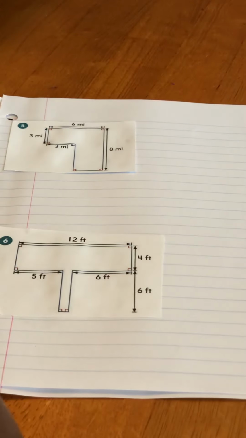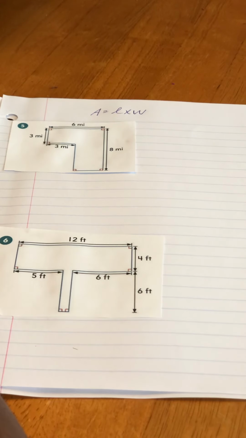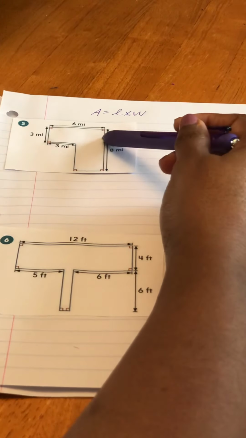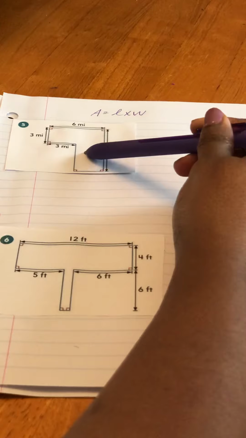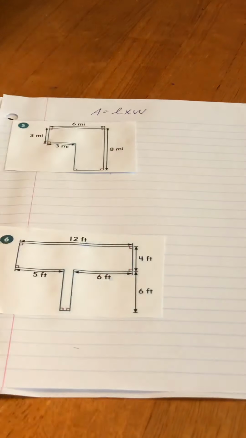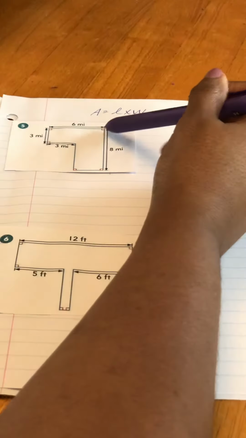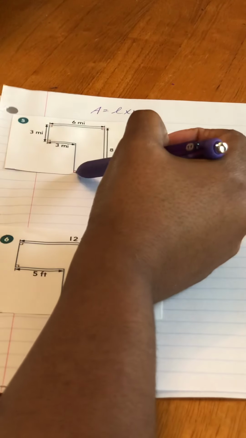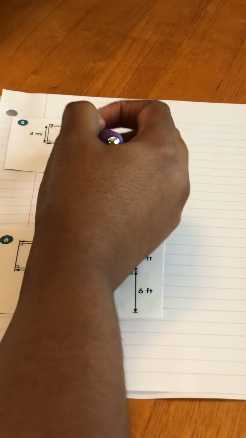So we need to think about, first of all, what the formula is for area, which is A equals length times width. That's when you're trying to find the area of a rectangle or square. Now, when we look at these composite figures, they're rectangles and or squares that are put together to make one figure. But we can't just simply do length times width. That's not going to get us the answer. So if I just do 8 times 6 and get 48 square miles, that is not the area of this whole figure. I have to find the area of the parts that the figure is composed of.